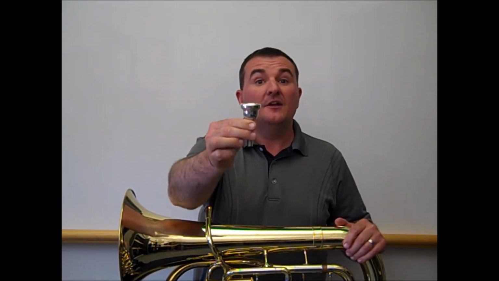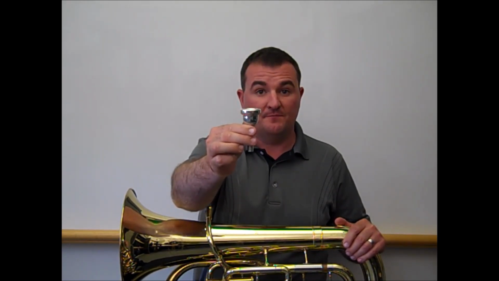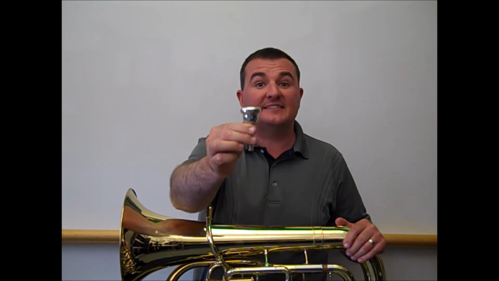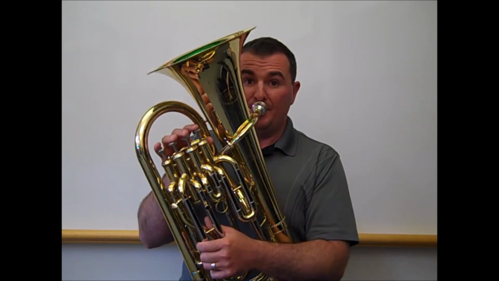Like the trombone, the mouthpiece is significantly bigger than the trumpet and French horn. In fact, the mouthpiece on a euphonium or baritone horn is exactly the same as the trombone. Now that we've attached the mouthpiece to the baritone horn or euphonium, you will discover that it has a much warmer sound than the trombone.